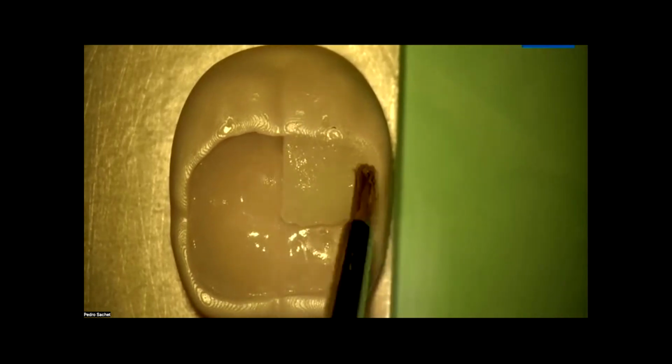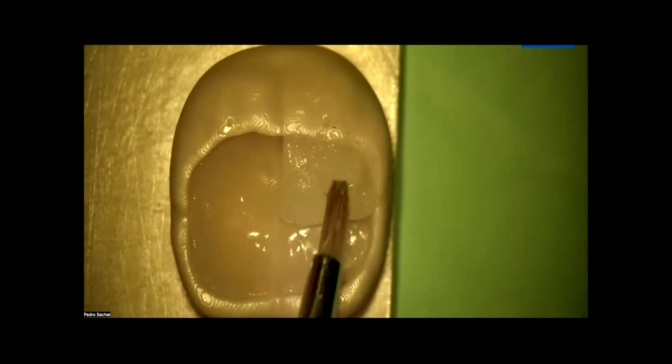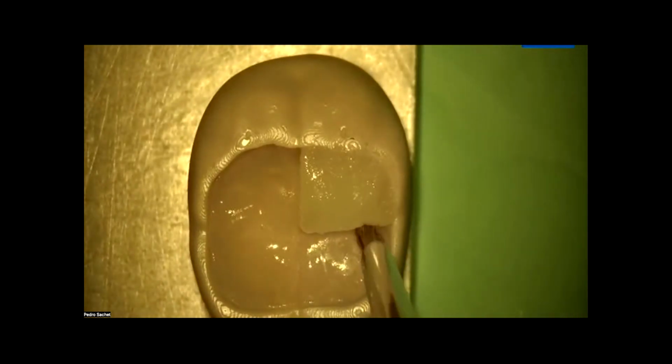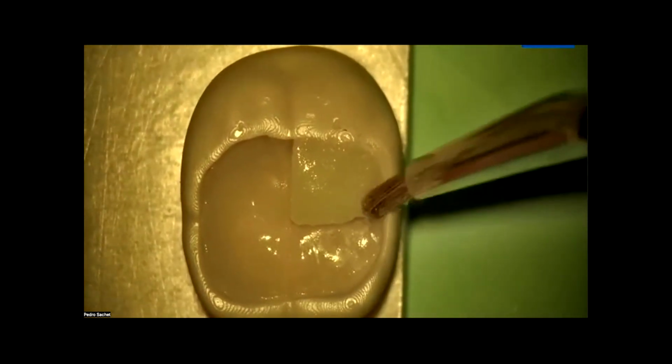It's dry. There's a little bit of resin here, so it works like a condenser, you know. It's not good for anterior teeth, for example.